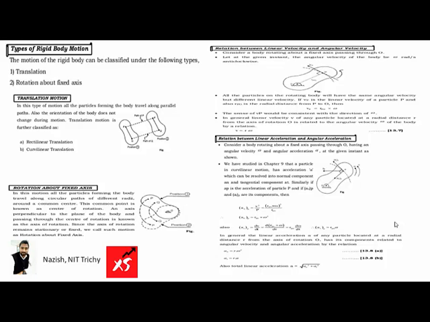If Vp is the linear velocity of a particle P and its distance from the axis is represented as Rp, the radial distance, then we can represent the linear velocity as Vp = Rp times the angular velocity, that is v = rω, which helps to establish the relationship between the linear velocity and the angular velocity.